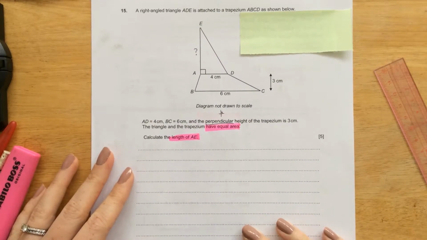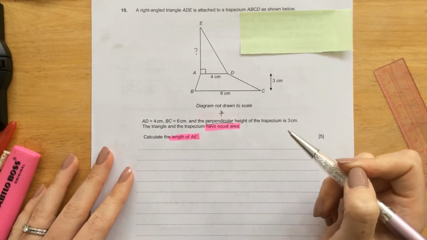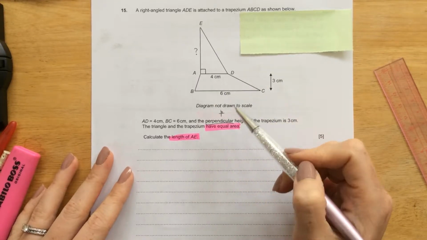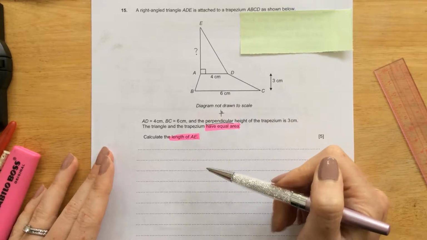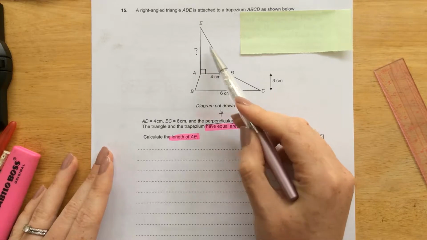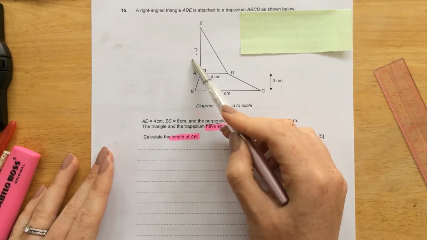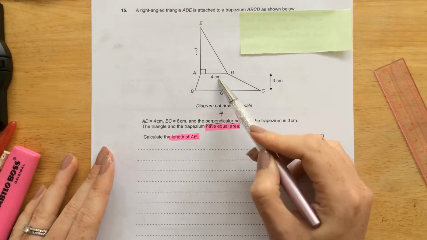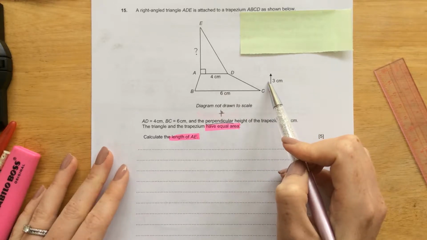Okay, so the first thing we need to work out is the area of both of these shapes, and we know it's going to be the same. So we don't have all the measurements yet for the triangle, because that's what we need to find, but we do have the measurements we need for the trapezium.